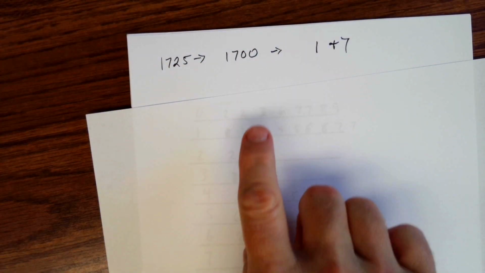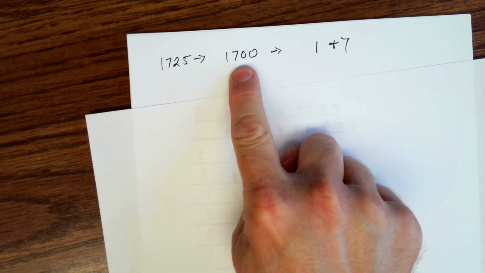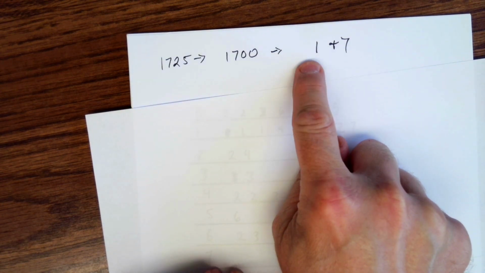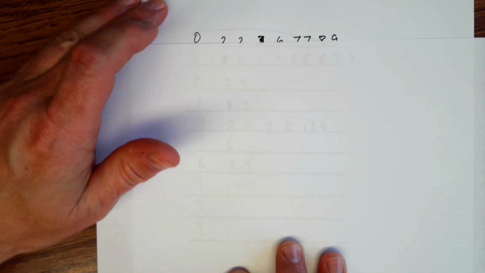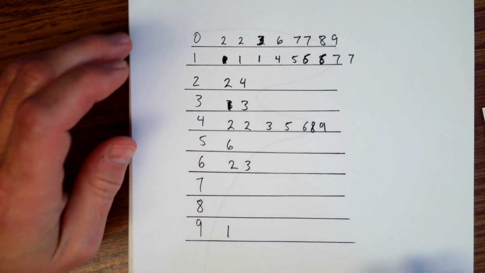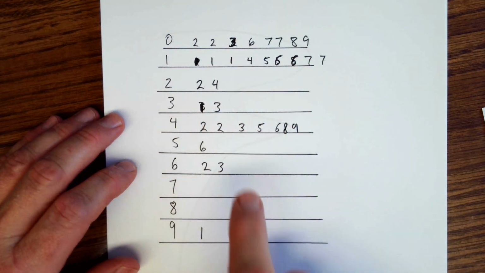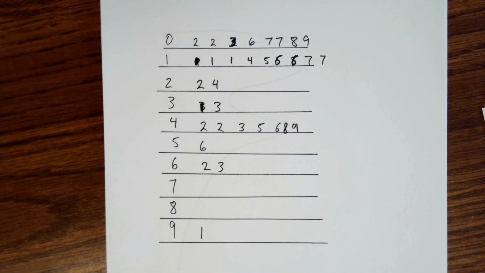So this is the process I went through. I took 1725, I converted it to 1700, which is the nearest rounding, and then I converted that into 1 and 7 for the stem and the leaf. And then I just went through and I created my stem and leaf plot. And all I did was go through the entire list and look at what each set of values were doing. So, I tried to keep these lined up as best I could. I got a little bit out of order, but for the most part, they're pretty much lined up.